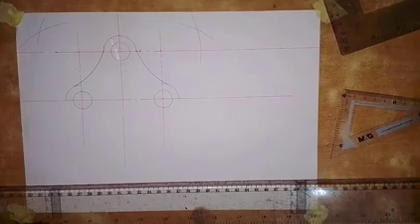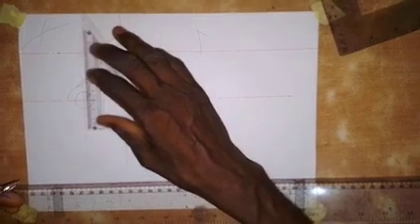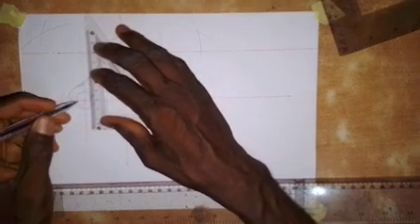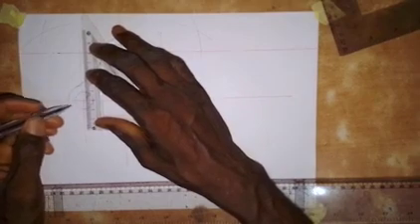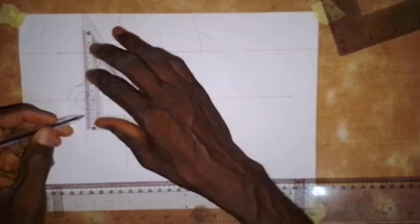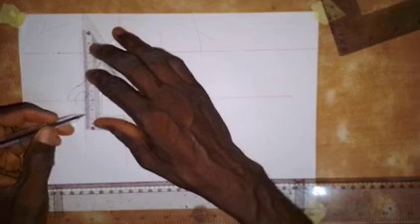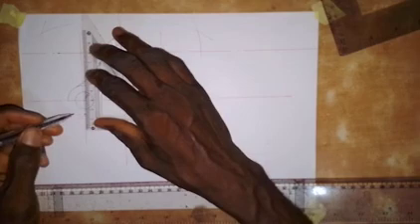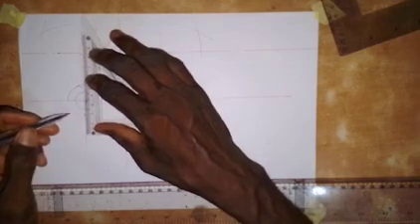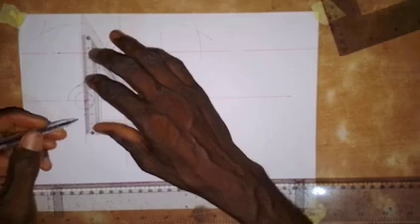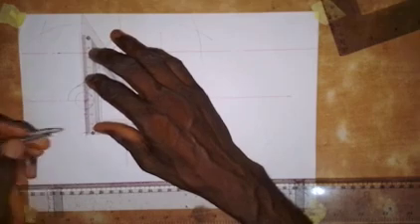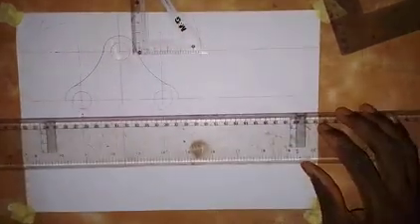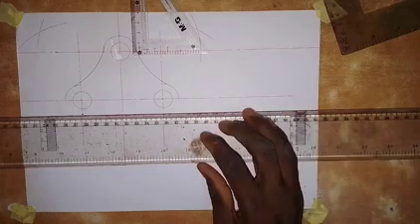Alright, so the next thing that we are going to do is, on this line, from this center here of the circle, we are going to take a measurement of 15 millimeters down. So from here we have 15 millimeters. Then we take 20 millimeters down from this point here. So this is 20. We are going to draw a horizontal line at this point.